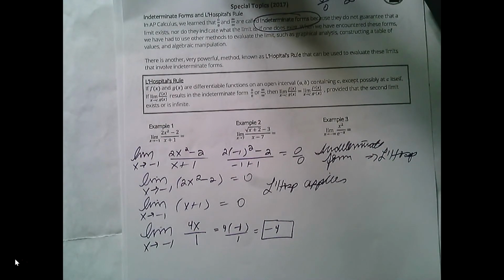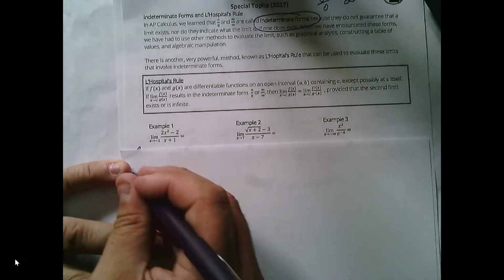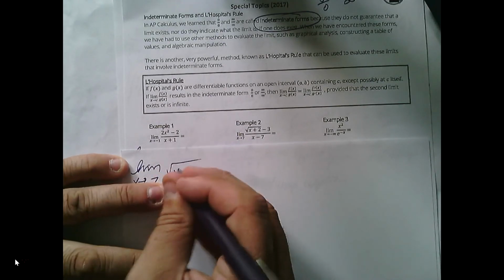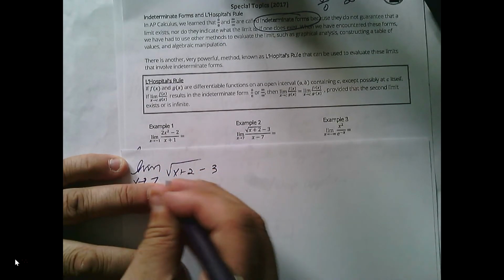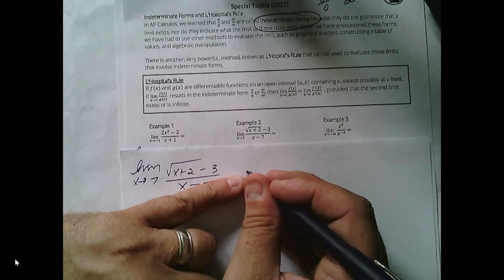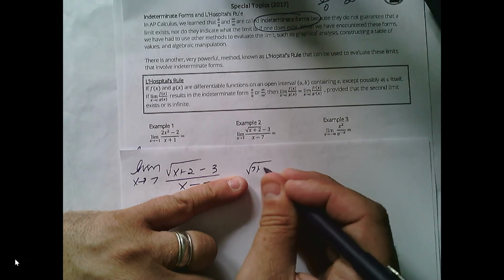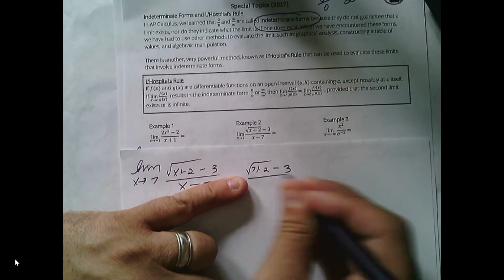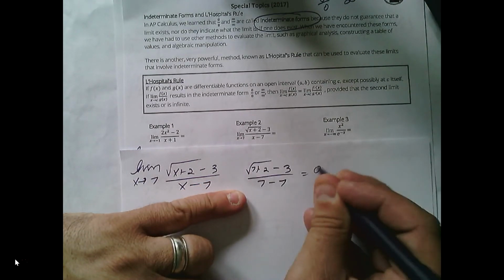Okay, let's wrap up these last two then. Limit as x approaches 7 of the square root of x plus 2 minus 3 over x minus 7. A quick direct substitution, you're going to get the square root of 7 plus 2 minus 3 over 7 minus 7.